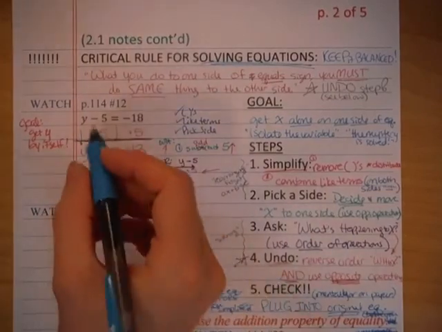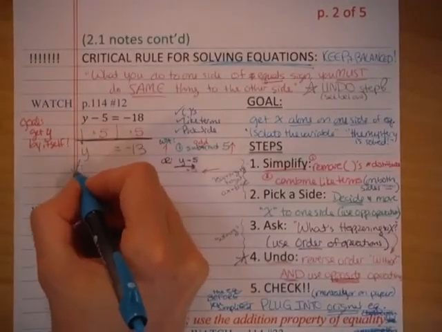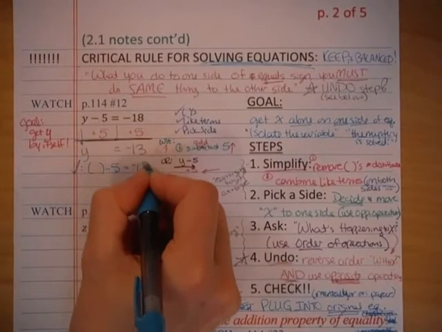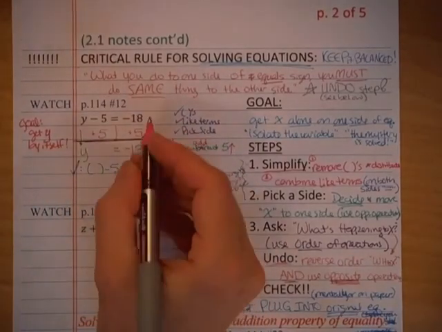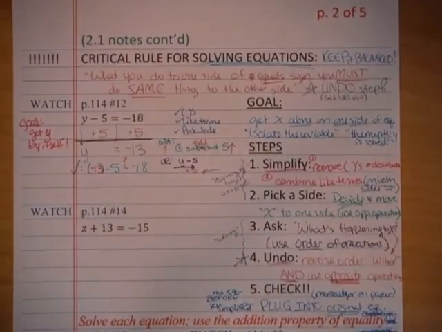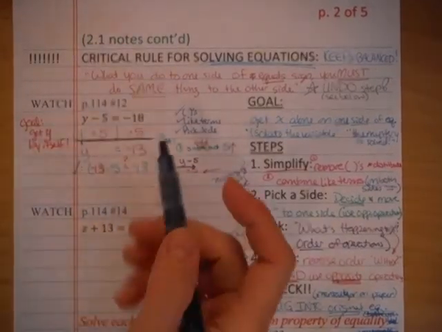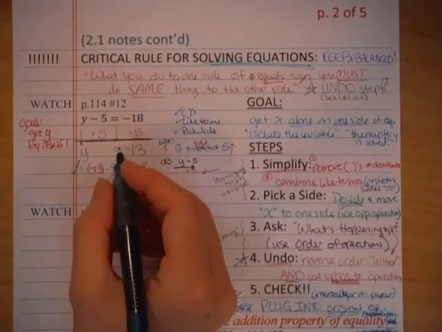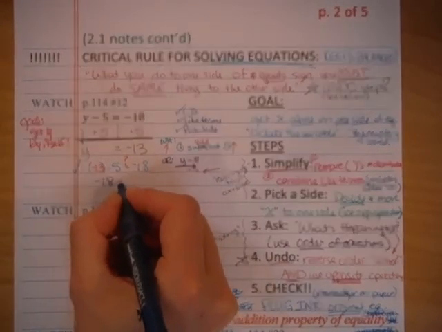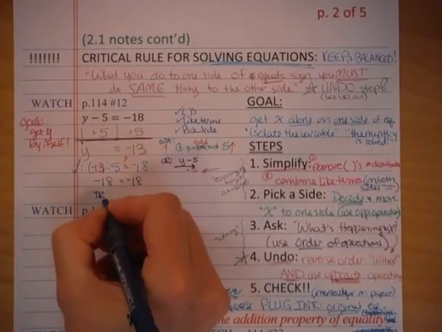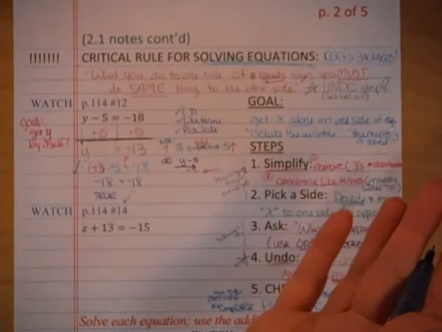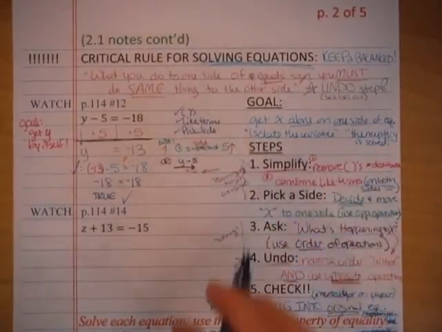But you can do a quick check here. So the check might look something like this. You go back to your original equation, y minus 5 equals negative 18, and we're just checking to see if negative 13 works in that. You can do this in your head or on paper, but negative 13 minus 5, negative 13 plus a negative 5 is another way to think of that. You do get a true statement, negative 18 is equal to negative 18, so we've checked it. We have solved our equation.